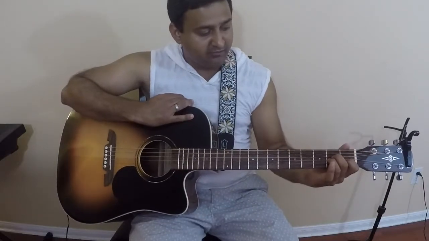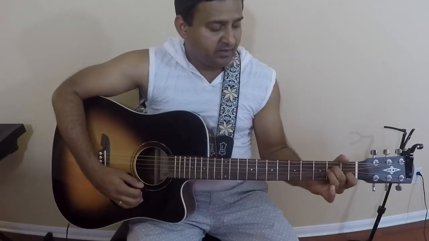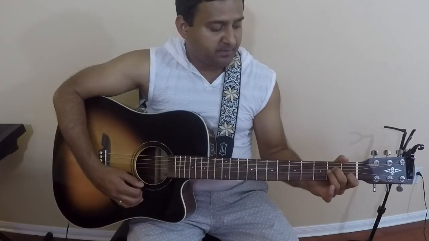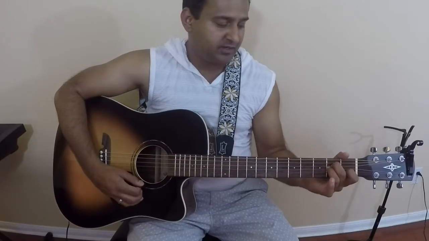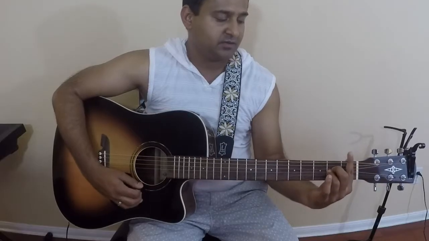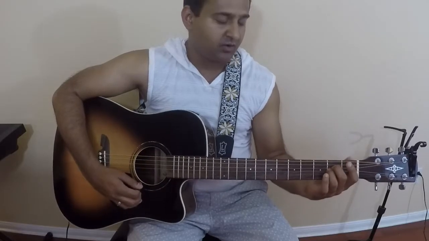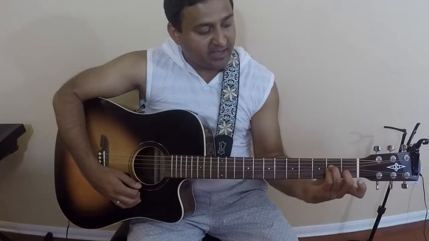So getting a bit into the B minor chord. If you know the A minor chord, then we need to free up the pointer essentially to make it a bar chord. So we'll be playing the A minor chord like this.